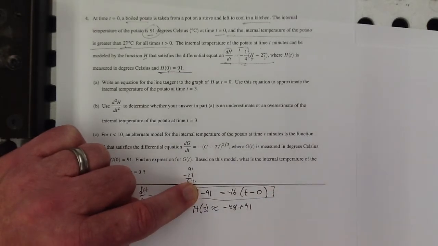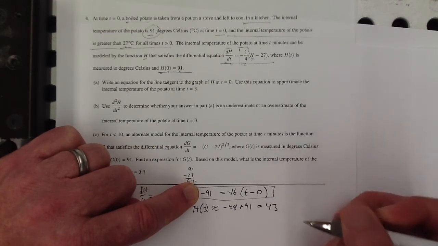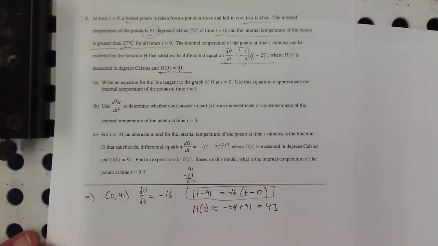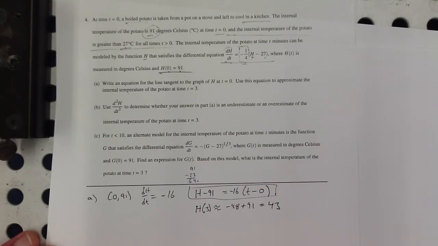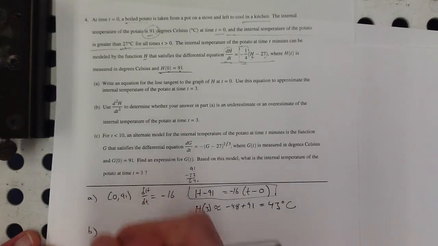You can just leave it like that if you don't feel like doing the math. As long as it's correct, then it's correct. But that's 43 degrees Celsius.